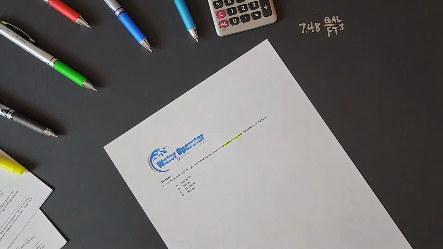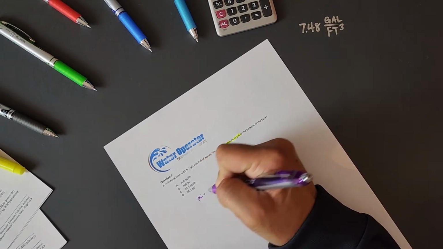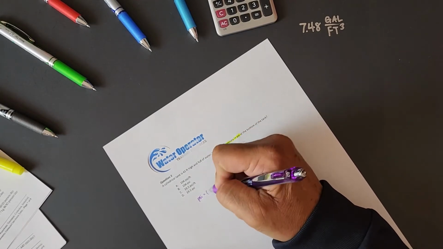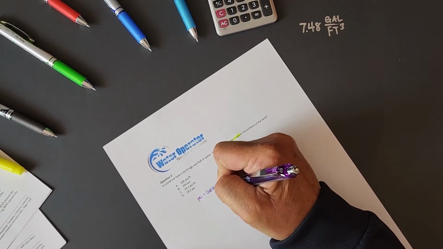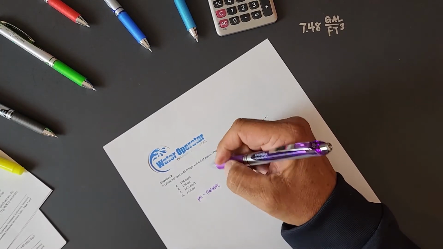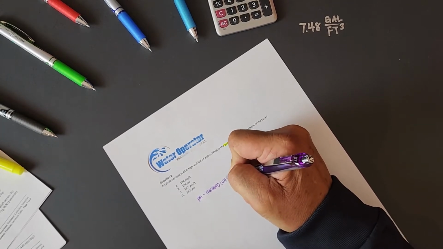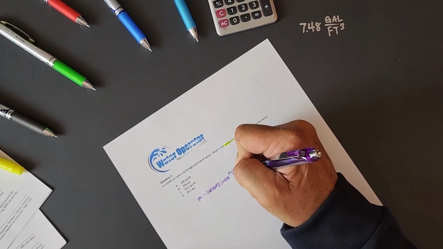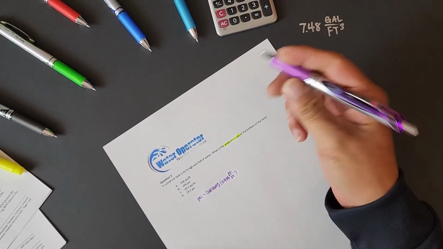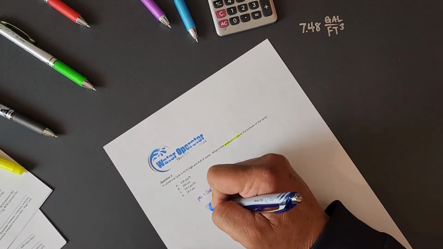So we'll start with the formula. psi equals, we're going to call this height, multiplied by 0.433 psi per foot. So let's write that out and let's get the height in this formula.